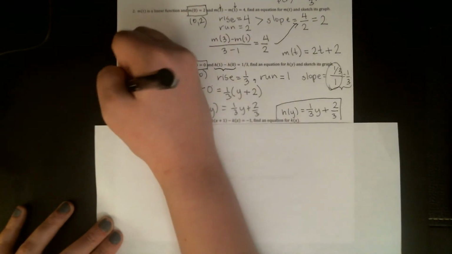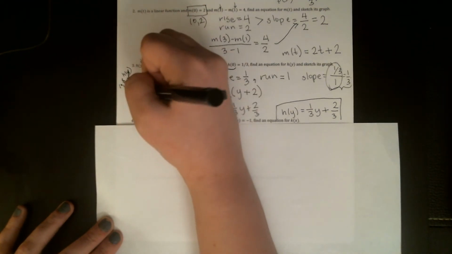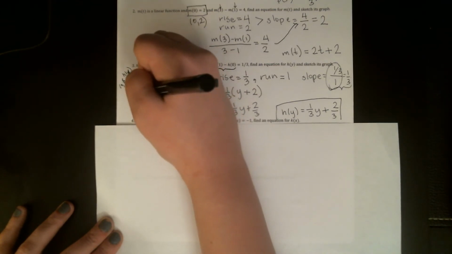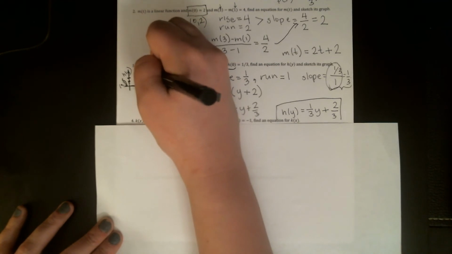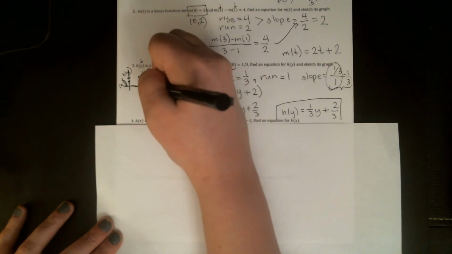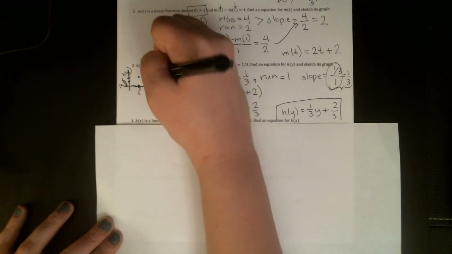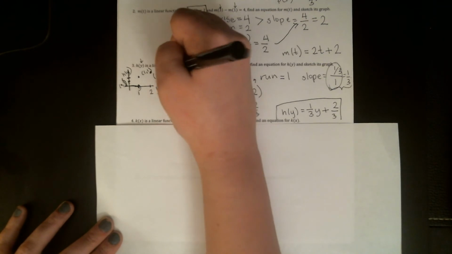So if I'm starting at the point 0, 2/3, and I'm using a rise of 1/3 with a run of 1, I could say when I go over 1, I go up 1/3, which gives me a y value of 1. If I go over another 1, I go up another 1/3, which gives me a y value of 1 1/3, or 4/3.